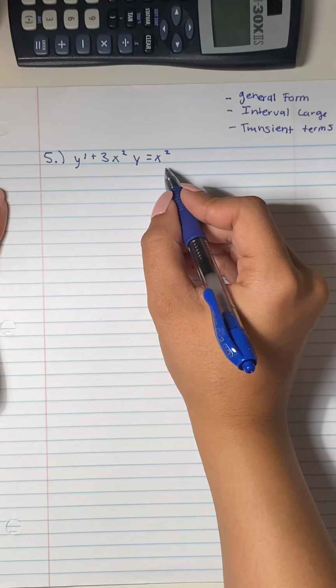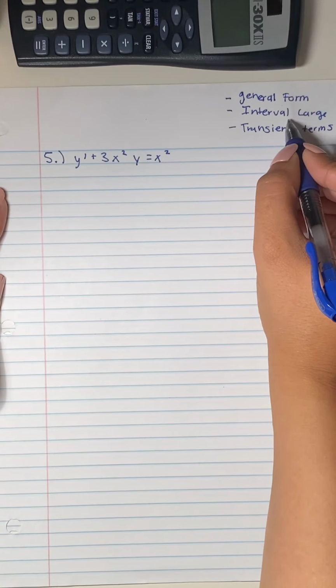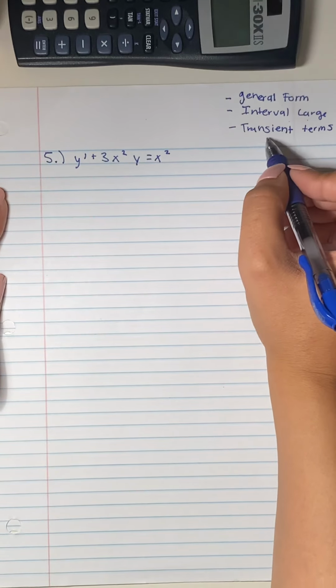Hi everyone, it's Valeria and I'm here to solve number 5 from the 2.3 homework assignment. So we're going to look at this equation and we're trying to find the general form, the interval at the largest scale, and the transient terms.